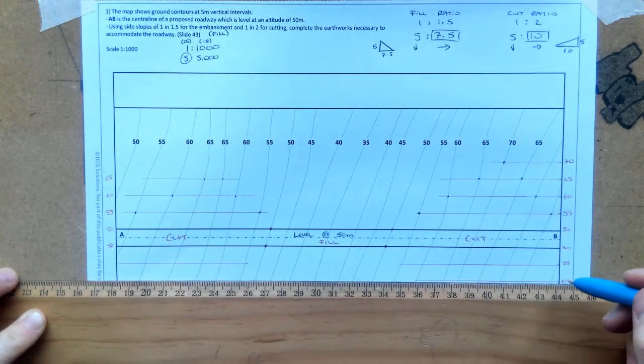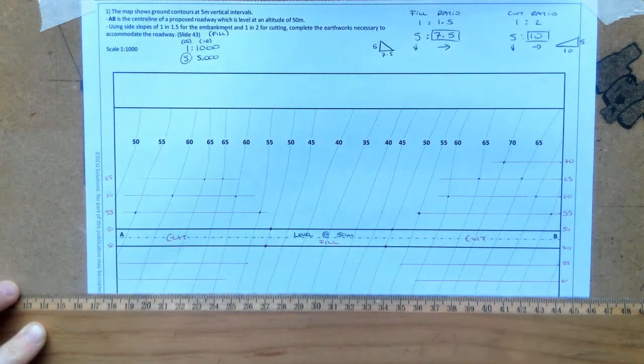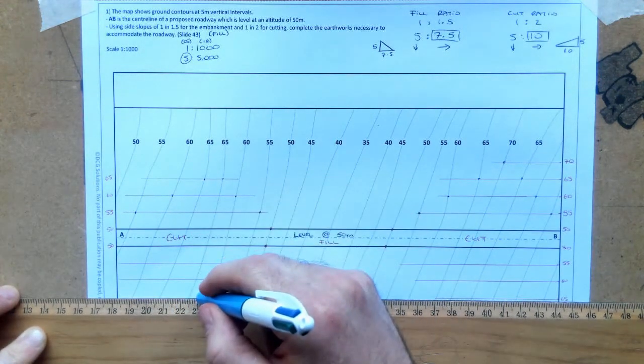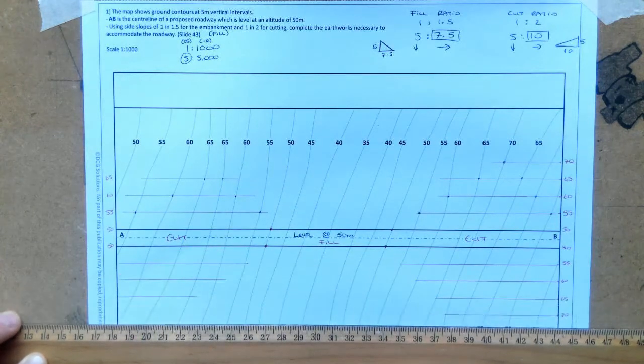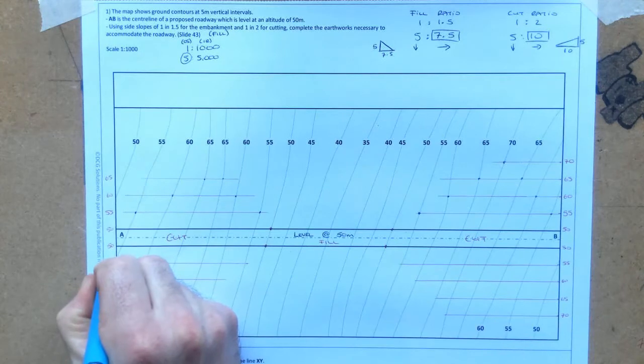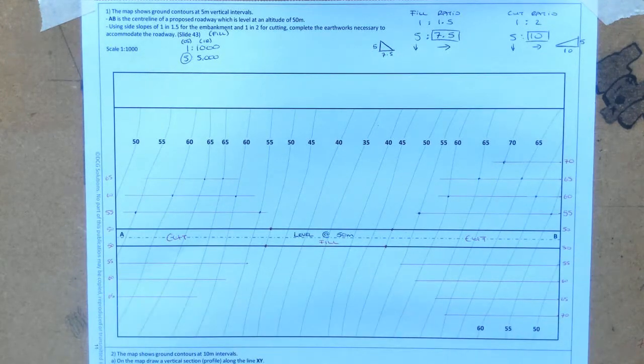Next one down is the 60. Next one is the 65. Pretty sure that's it there. And I don't think I need the 70 on this side once again. So 55, 60, 65. Once again, let's plot the points.